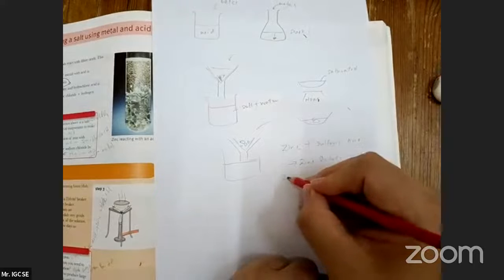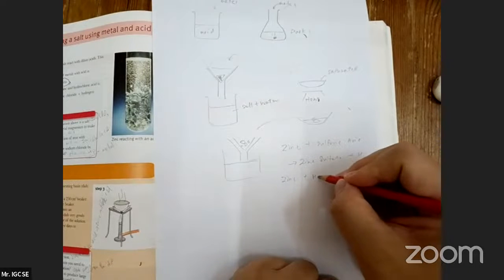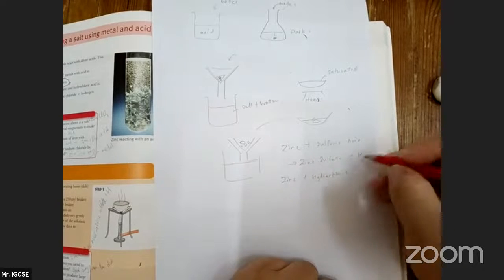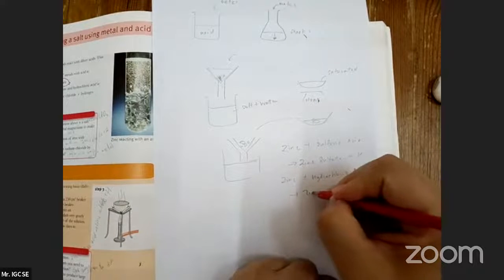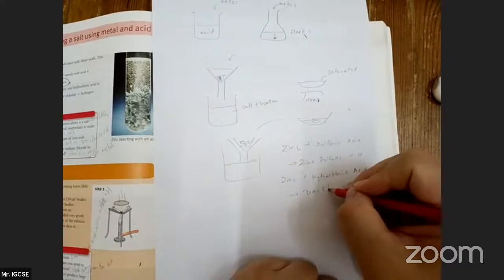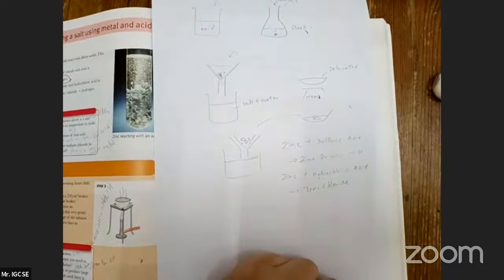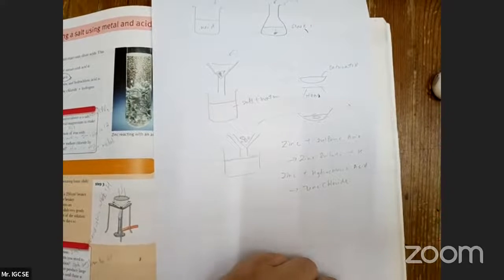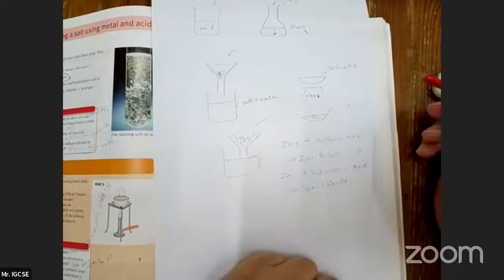If you are using zinc and hydrochloric acid, then you produce zinc chloride. If you are using magnesium plus sulfuric acid, it's magnesium sulfate.